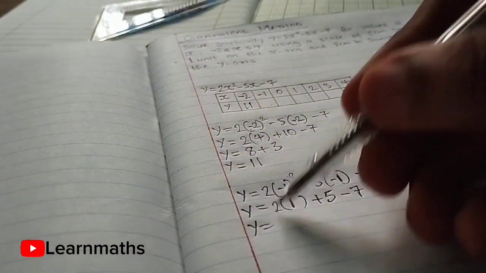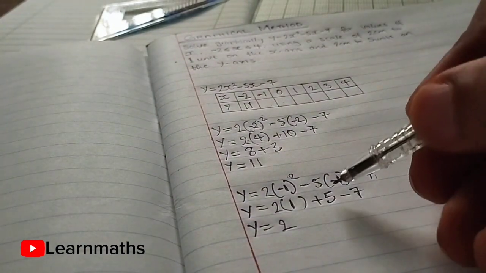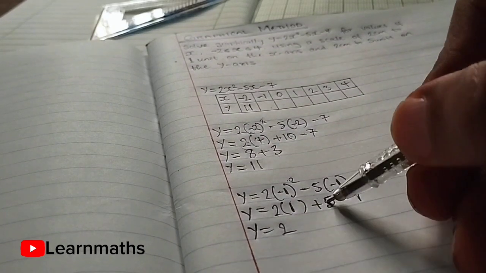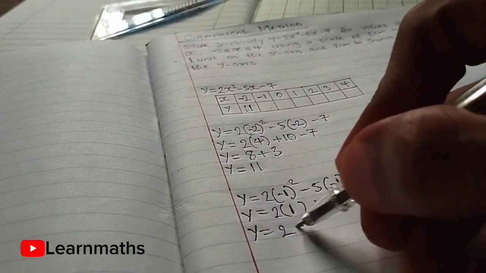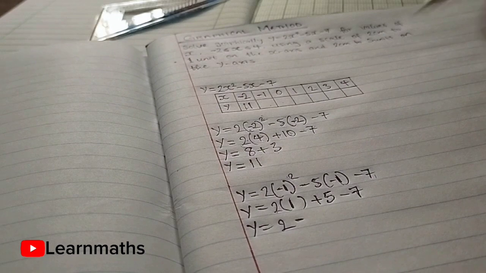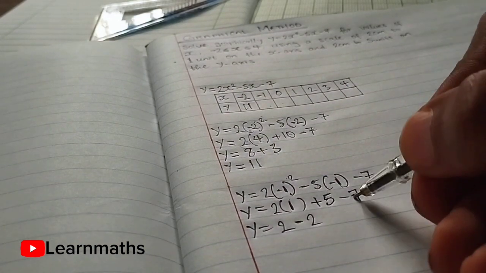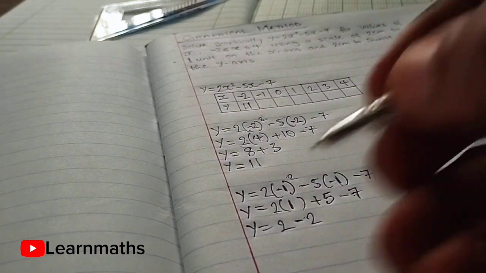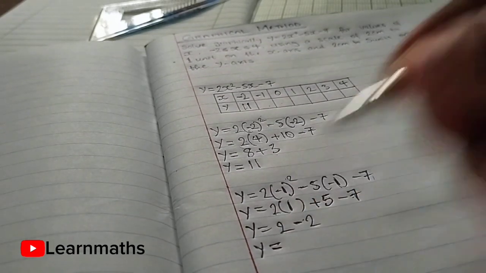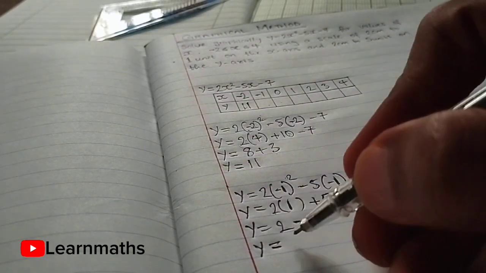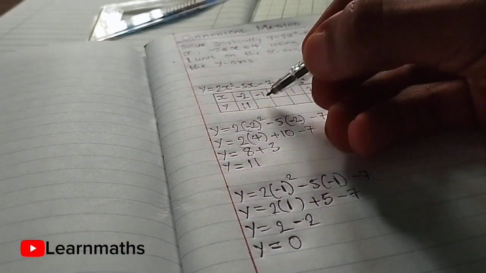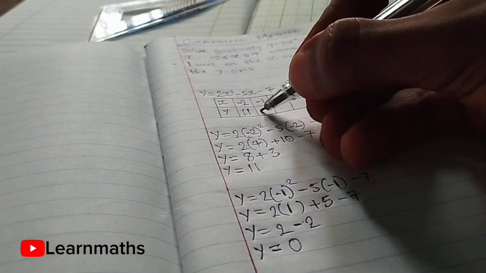All right, so 2 times 1, I think that's 2. Then 5 minus 7, that should be -2, right? So now the value for y is going to be 2 minus 2, which is 0, right? So the final value will be 0.